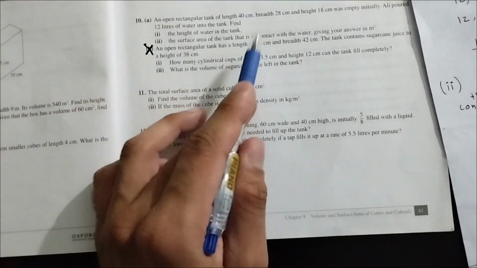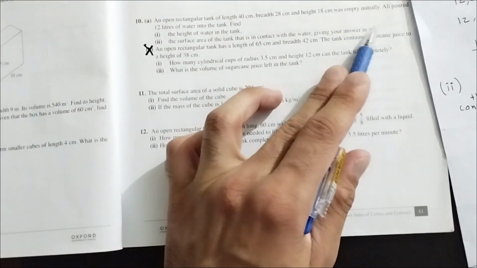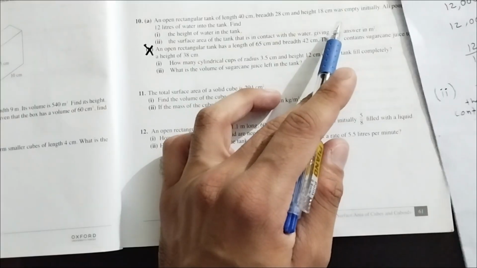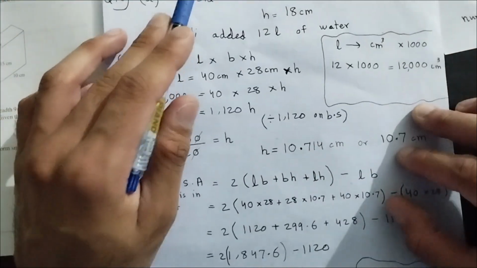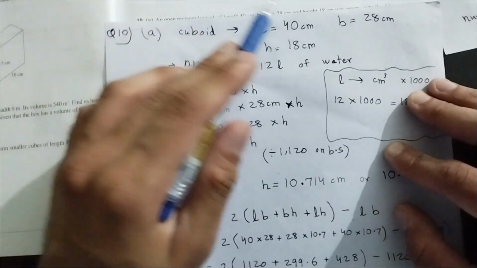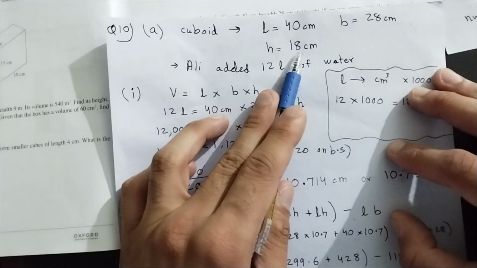Here we have the surface area of the tank that is in contact with the water. Give your answers in meter square. Okay, so first of all, it's a cuboid with length 40, breadth 28 centimeters, and height 18 centimeters, right?